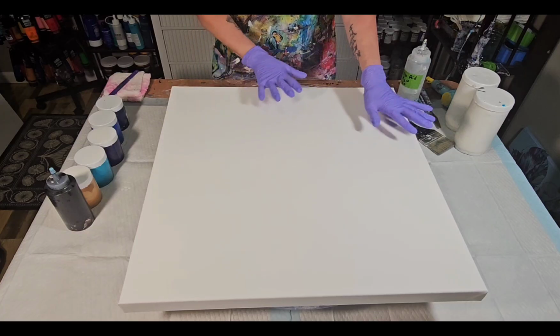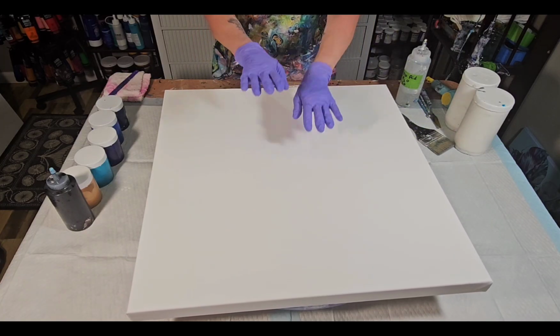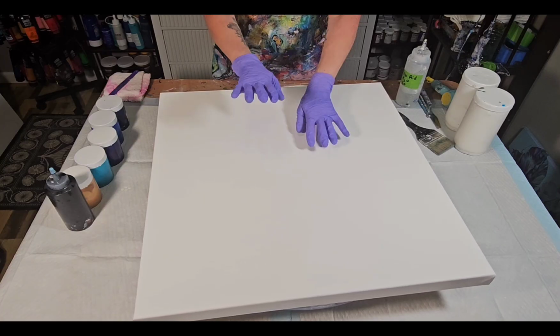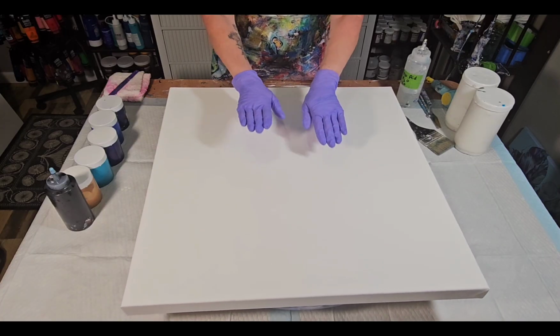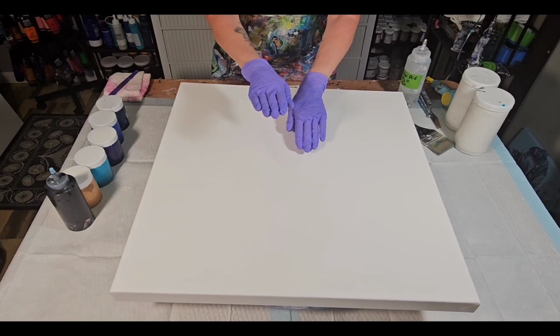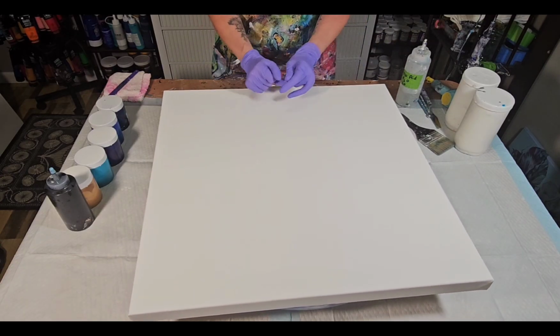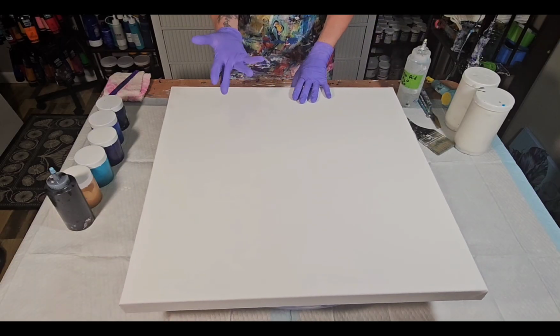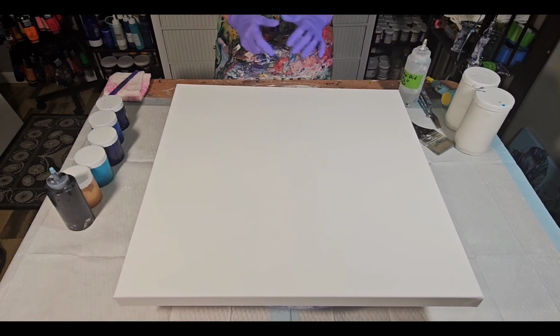There is no chemical reaction. It is simply different weights of the paints depending on the ingredients they are suspended in, and that causes them to either rise or sink, which causes the cells to form. There's no activation. It's not chemistry. It's actually the Rayleigh-Taylor instability theory at work here.